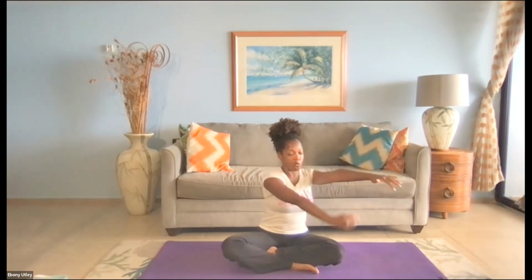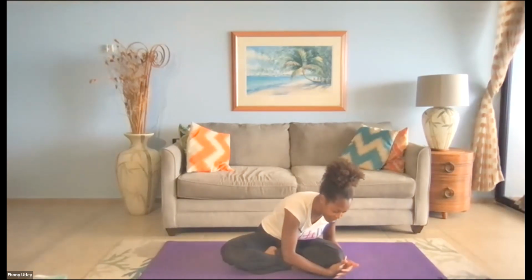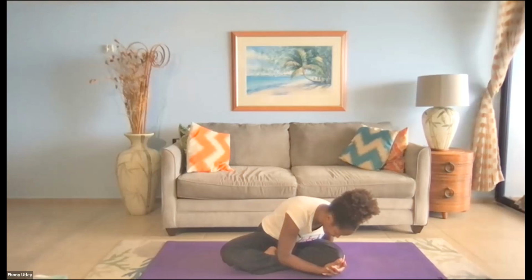Inhale, arms come up to shoulder height. Exhale, rotate your torso over to the left. Right hand under your left knee, left hand on top. Loosen your shoulders. Inhale. Exhale, fold. Make sure your right foot stays rooted to the earth when you fold to your left. Look down at your knee, release your neck. Tip of the tongue to the back of the teeth.